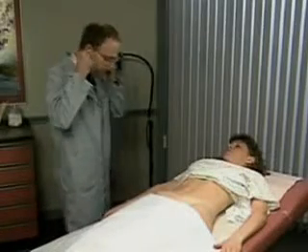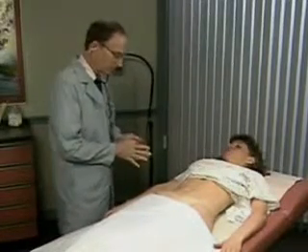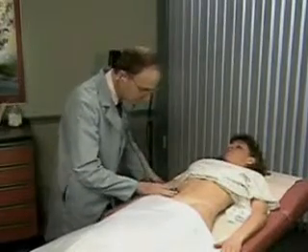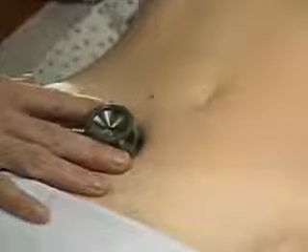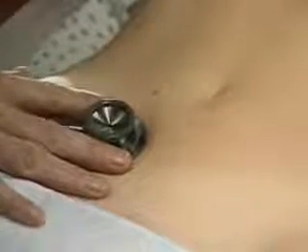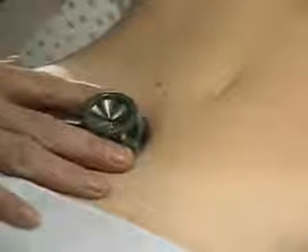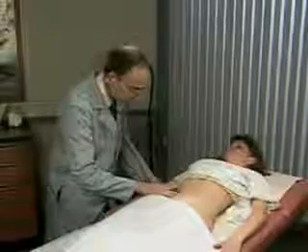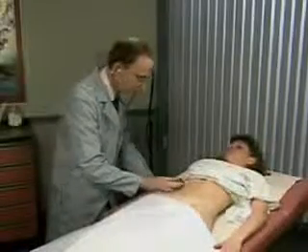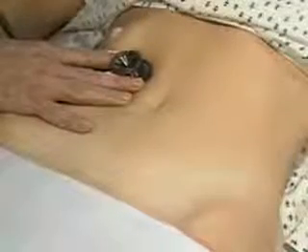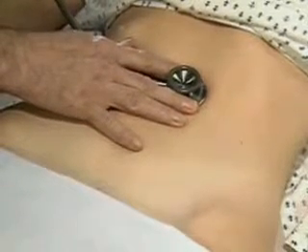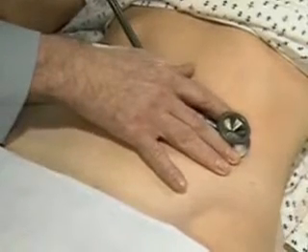Listen for bowel sounds by placing the diaphragm of the stethoscope gently on the right lower quadrant. Listen to their pitch, quality, and frequency. If the patient has hypertension, listen for bruits over the right renal artery, aorta, and left renal artery.